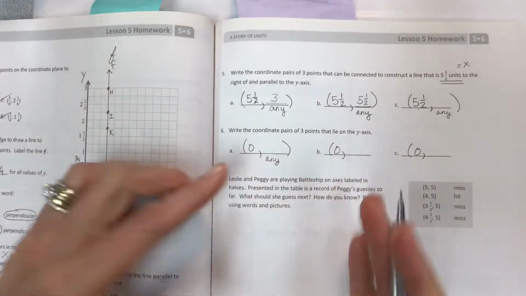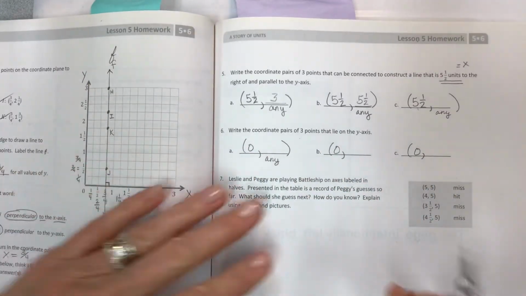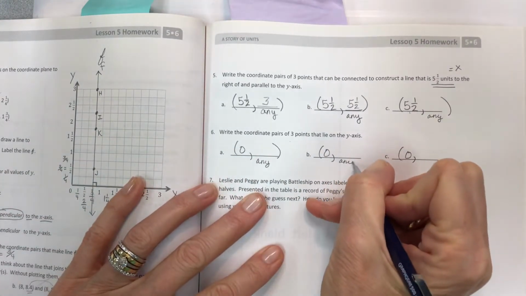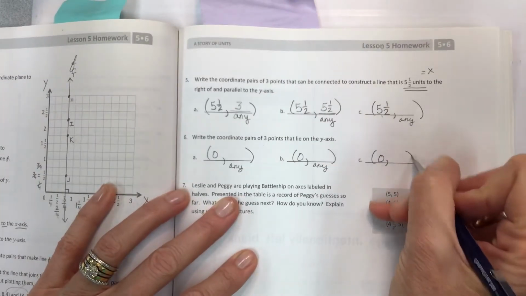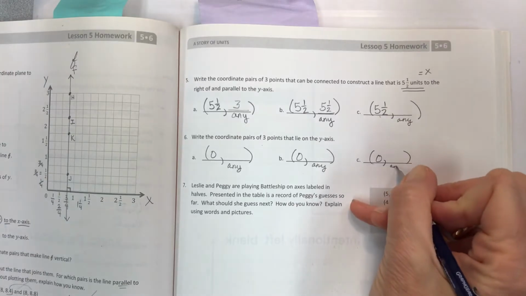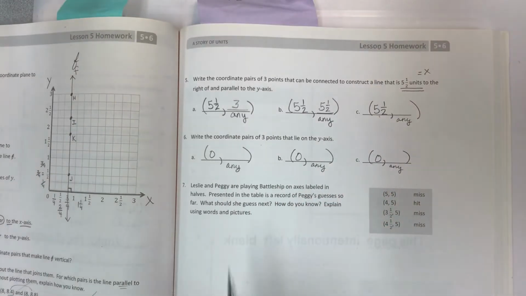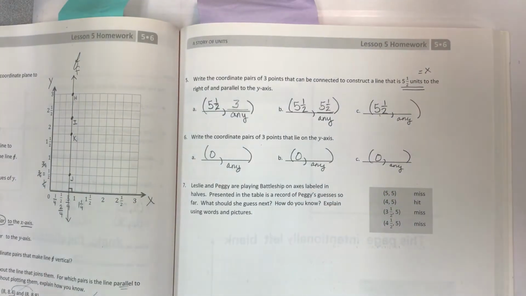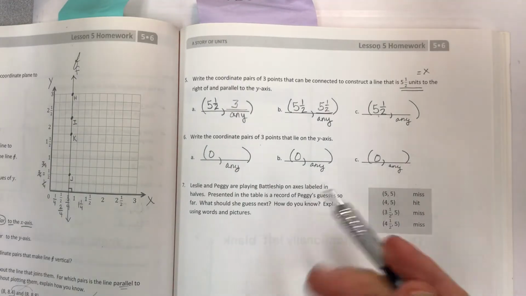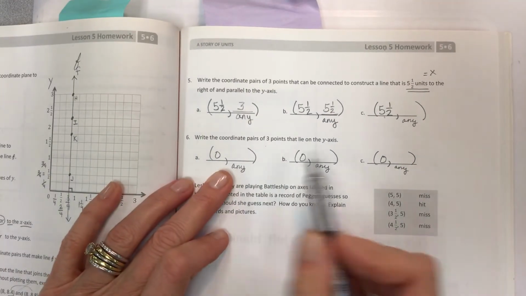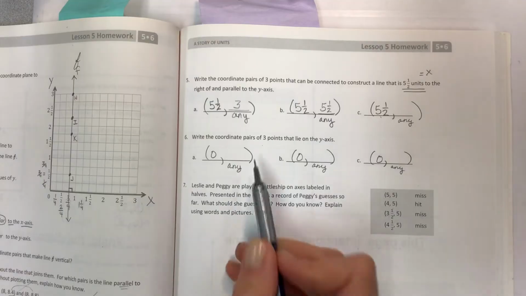Now you can have any value, okay, as long as they don't say, you know, it has to be greater than this or less than that. You can have any value for y. Just put the number and then end with your parenthesis. Okay, and again, any. 2, 4, 6, 5, 10, 15. Okay, you can have half units, you can have quarter units, you can have whatever. They do not specify. So any number, literally any number could go there. Okay, and then how about number 7?